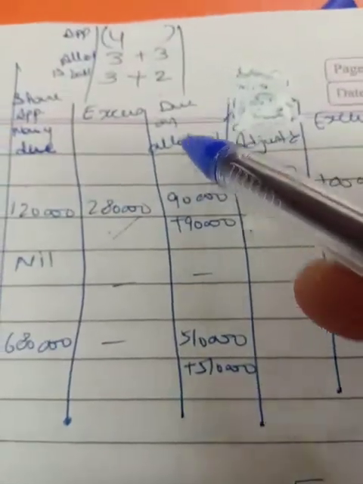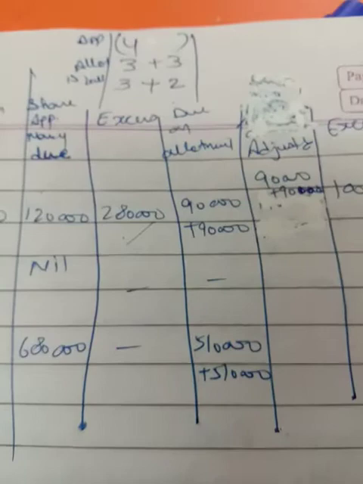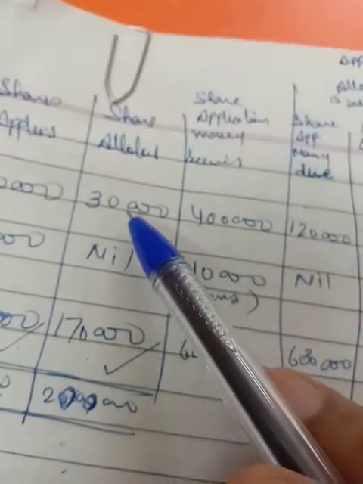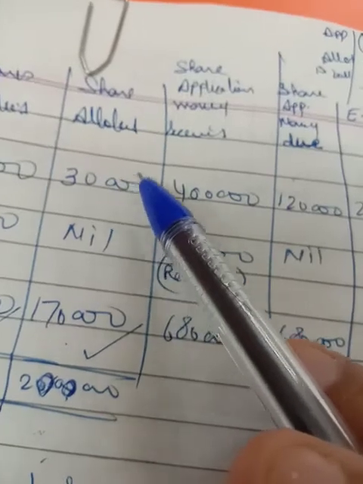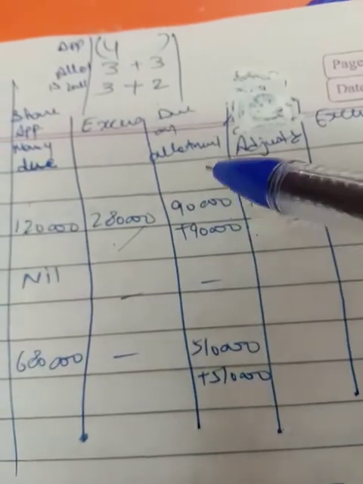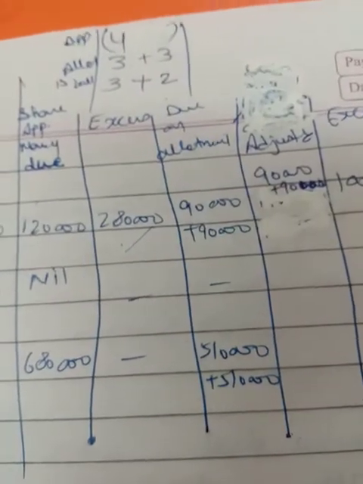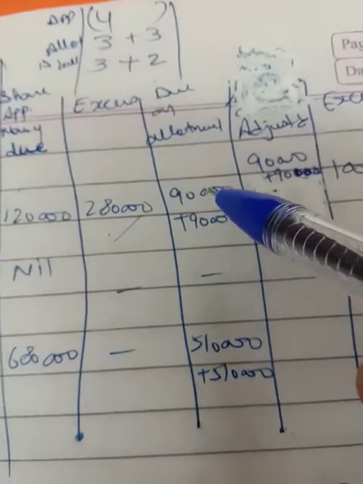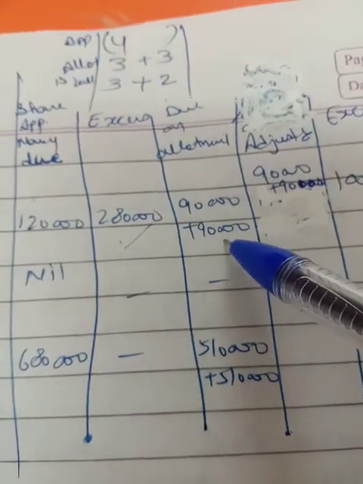So the amount due on allotment. Because after application you have to call allotment. You will call allotment on 30,000 shares, because that is allotted to the public. So 30,000 into 3, 90,000, plus 90,000. I told you that whenever I have to write down the security premium, I will write in this way: allotment amount plus security premium separately.